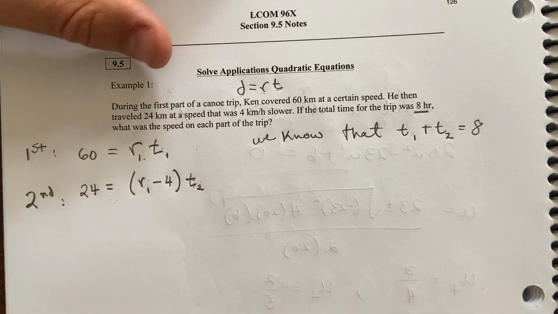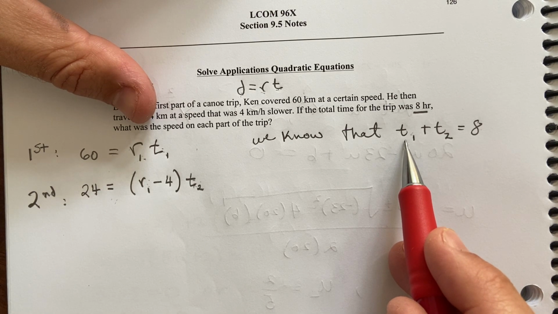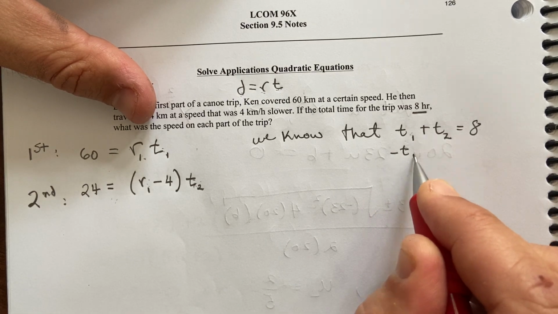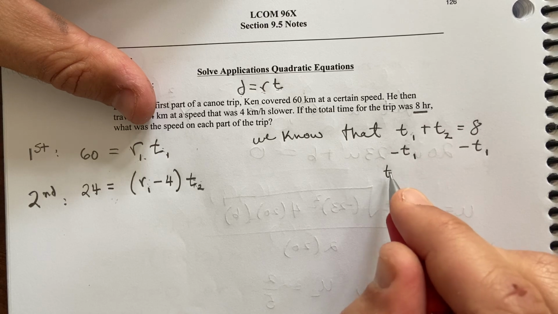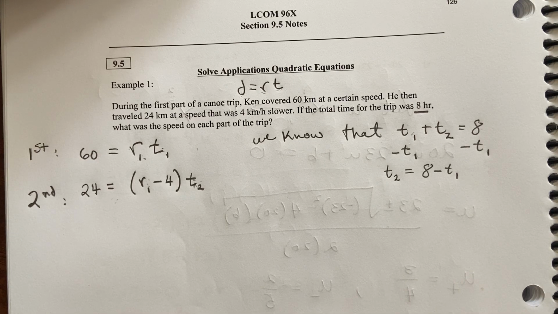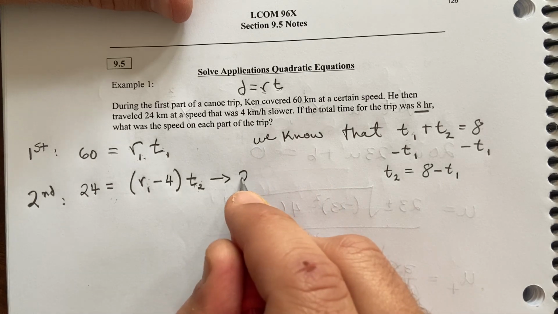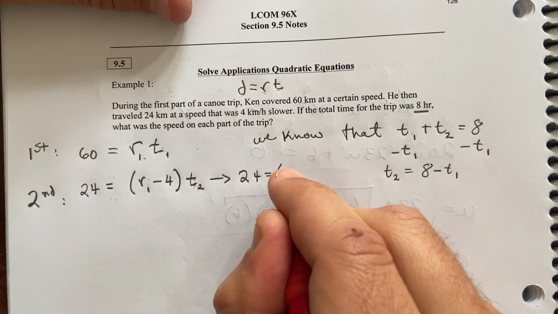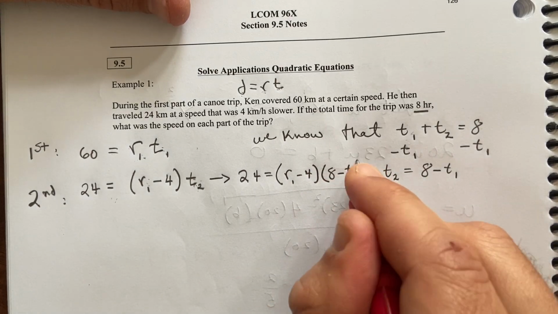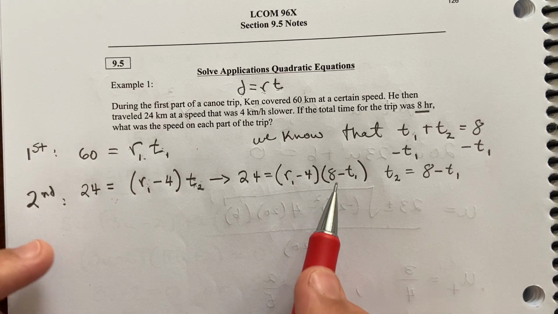Okay. So what I can now do is eliminate T2, let's say. So I know from this, if I subtract T1, I would have that T2 is the same as 8 minus T1. So I can substitute that in for T2. In other words, this equation can become 24 equals R1 minus 4 times 8 minus T1. Right, I'm replacing T2 with 8 minus T1.